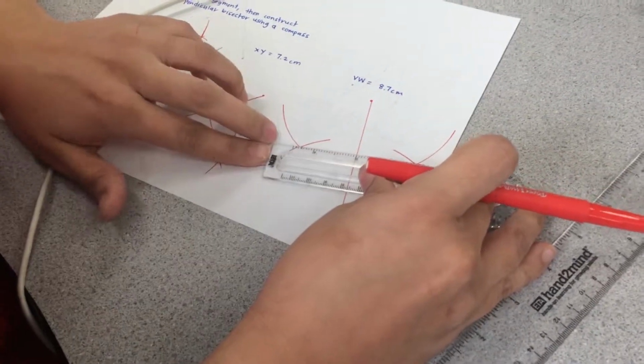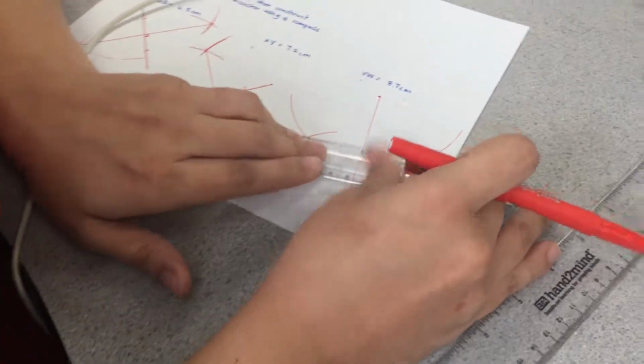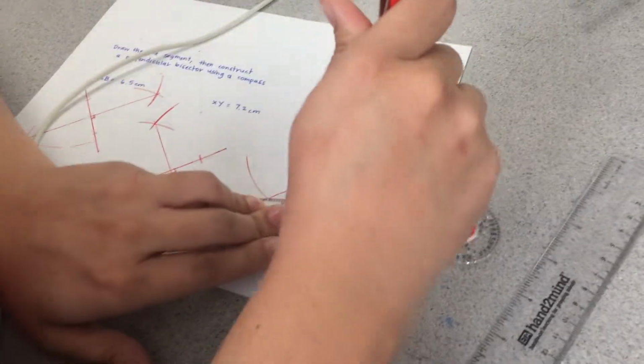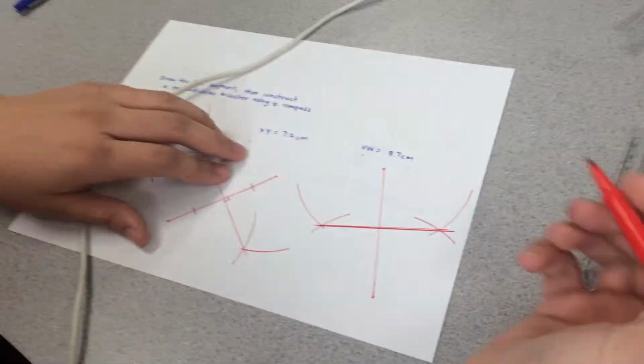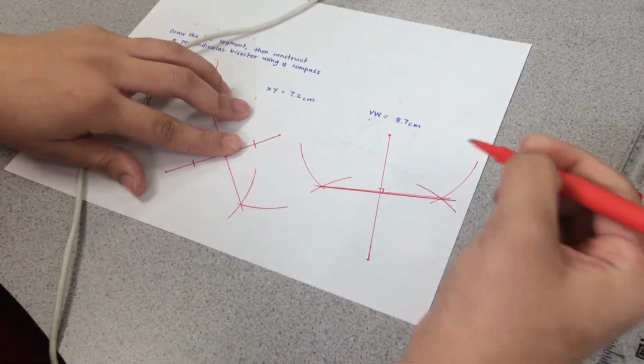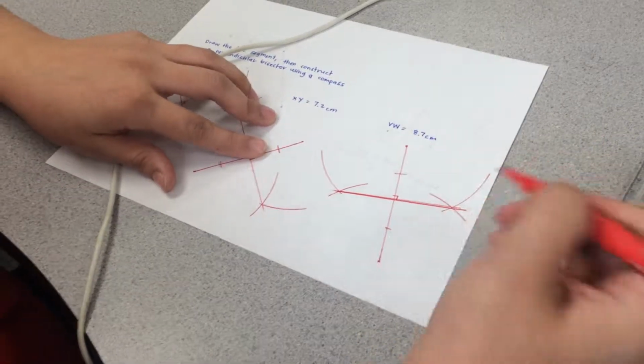Now this one I wasn't very precise with where I put my line, so I'm going to have to redraw it here. Okay. And again, this is 90 degrees, and because it's a bisector, these 2 are equal length.